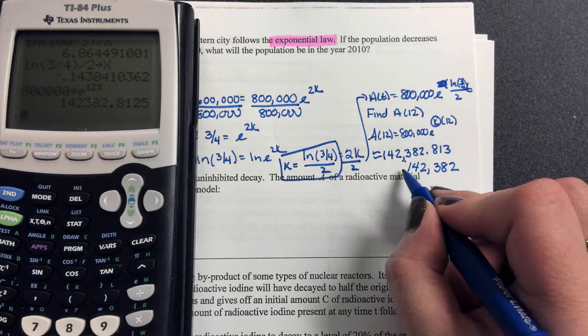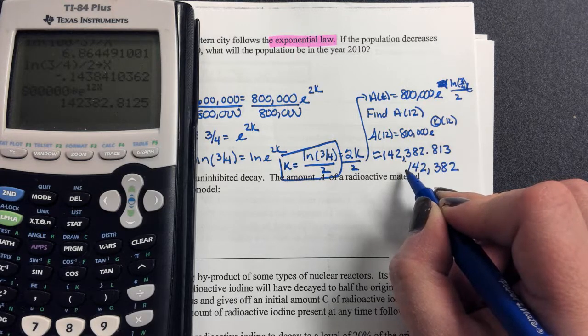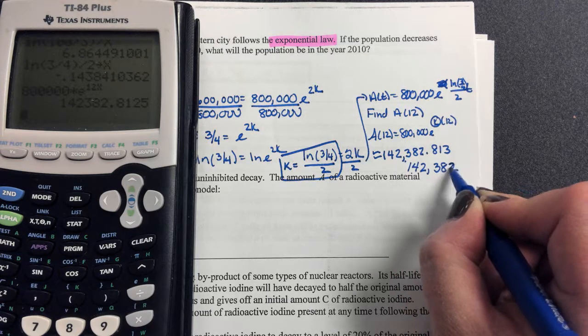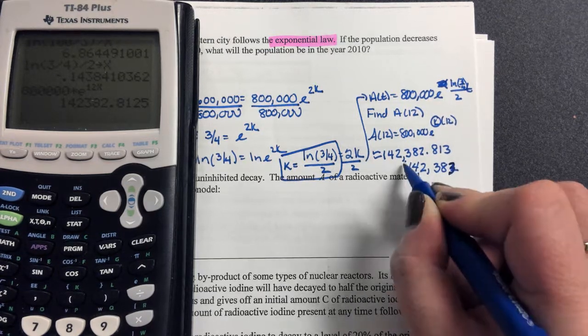Yes? Decreasing, so you would round it up? Since you're going down, you haven't reached the smaller number yet, right? Oh, you're right. Yeah, you're right. So it would be 142,383. Yeah, good point. You're decreasing.